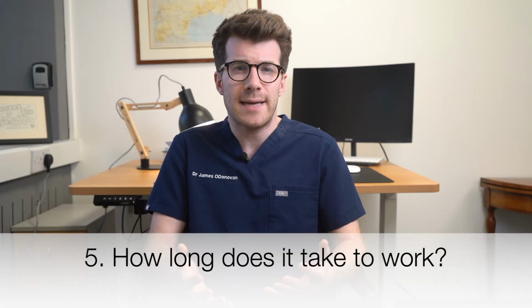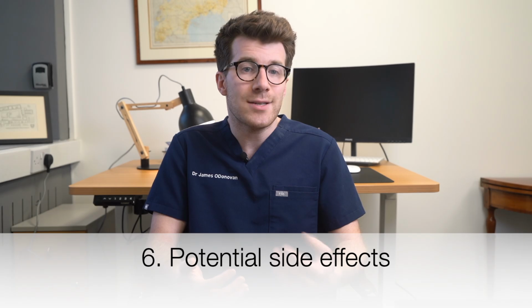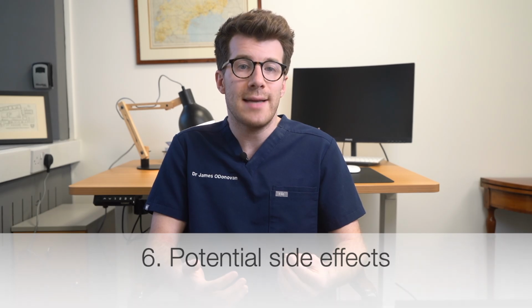So how long does it take to work? Well, in some people, they'll begin to feel relief from symptoms within 12 hours of using the medication. For other people, it can take 2 to 3 days. Now, for the best outcomes, don't be tempted to stop using the spray early, even if you feel better. It's always best to complete the course, and if you do want to stop, speak to your health provider first. If you've been using the medication for several months or longer, you should speak to your doctor to ask them to review your symptoms.